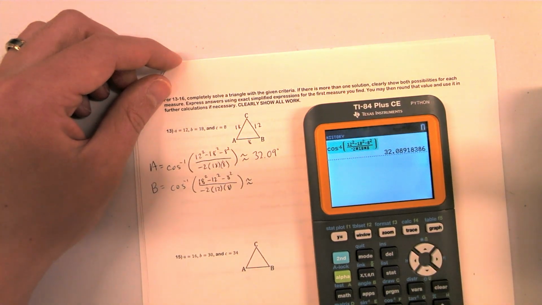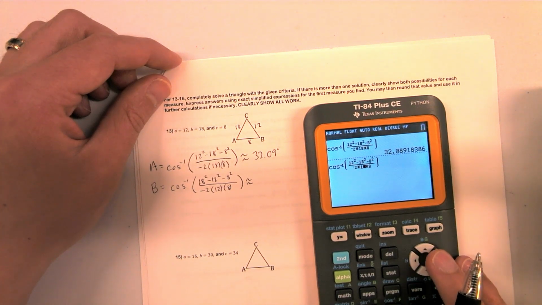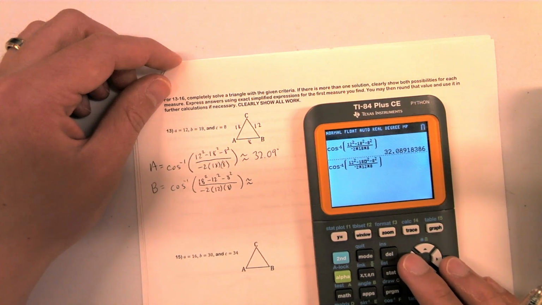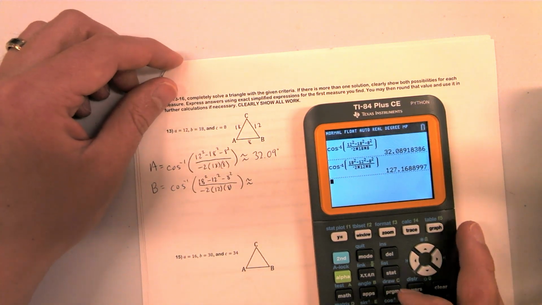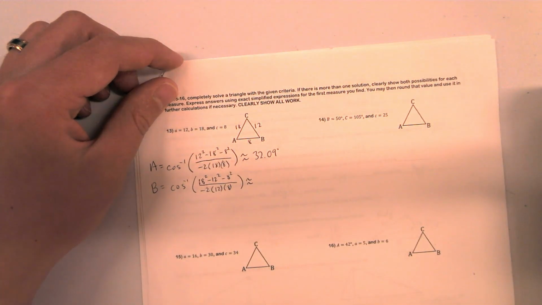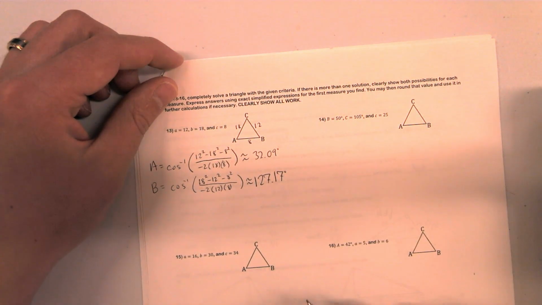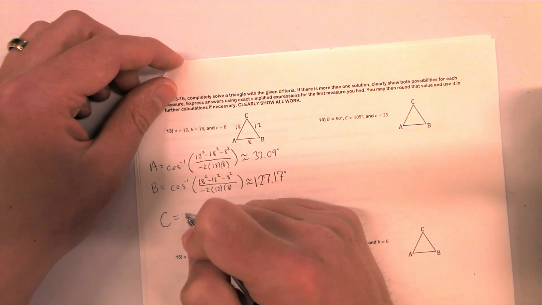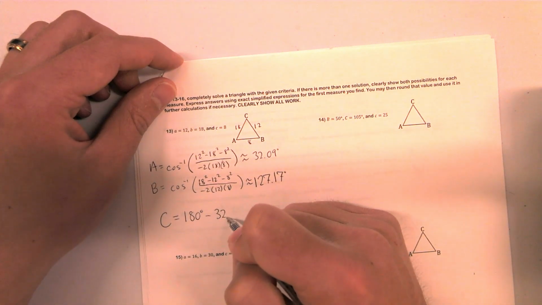I'm going to go up and grab that expression I just did in the calculator and just change around some numbers. So I'll turn that 18 into a 12, and make that 12 the 18. Okay, so B is about 127.17. And I could do the same thing for C again, but instead I'll just say C is about equal to 180 minus the other two.